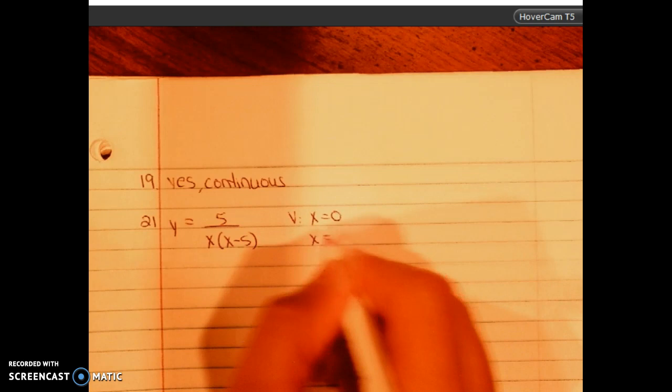Okay, moving on to 21, they want us to find vertical and horizontal asymptotes of the graph. Be sure to state your answers as equations of lines. So 21, our vertical asymptotes come about from the denominator. So as I write this down, I'm going to factor the denominator. We have x and we have x minus 5. So the vertical asymptotes are x equals 0 and x equals 5.